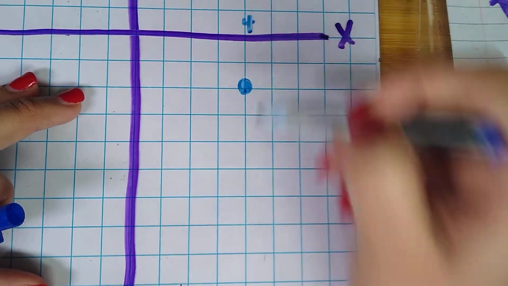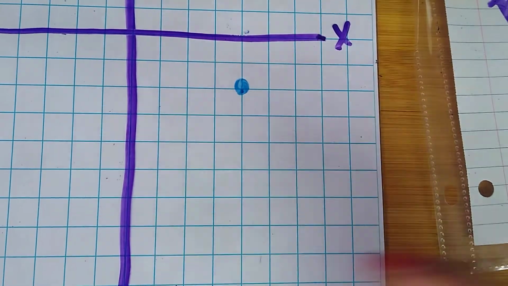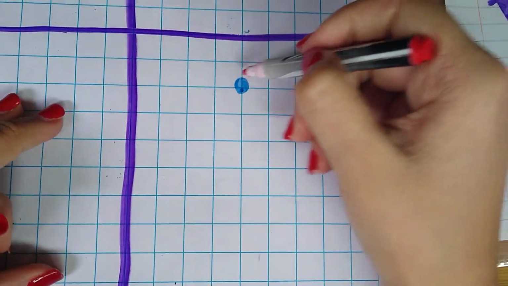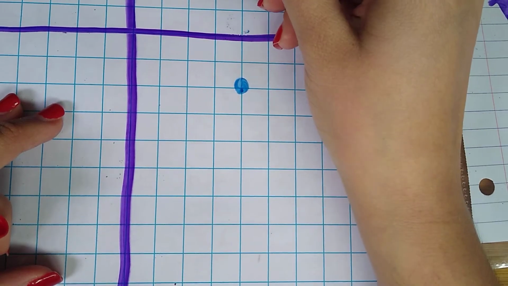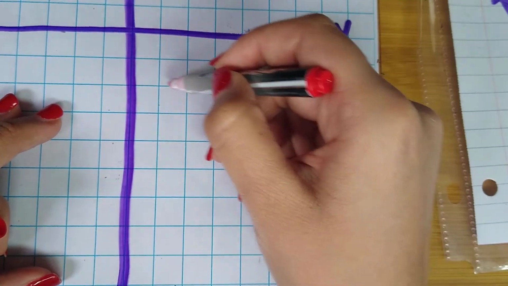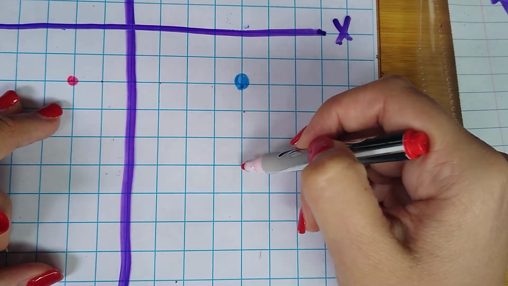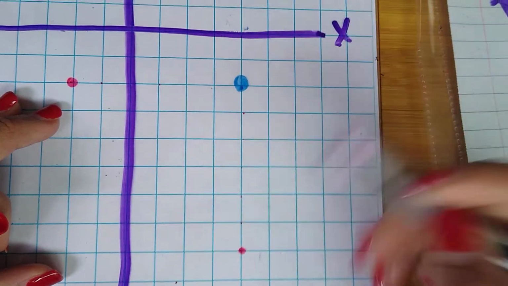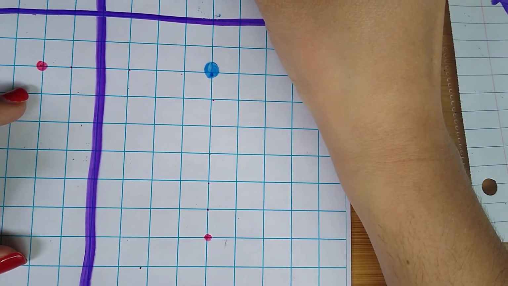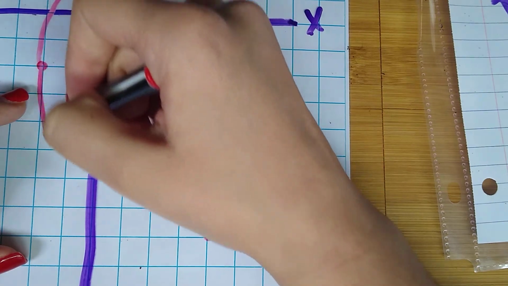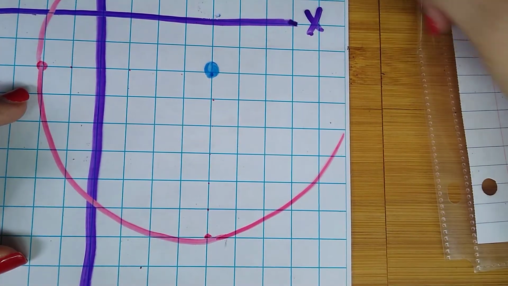This is my center, and then the radius is 6. So 1, 2, 3, 4, 5, 6. And then I'm not going to have enough room, but it should look something like that.